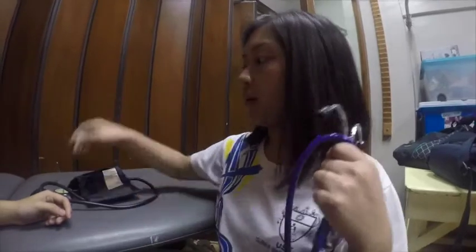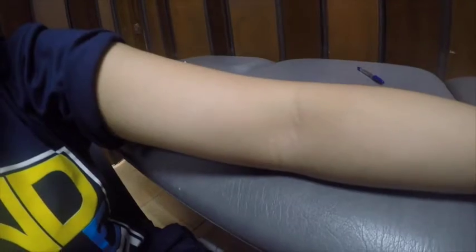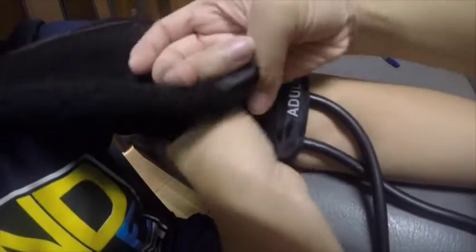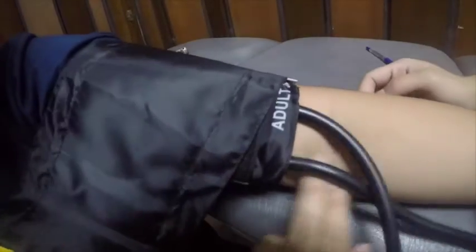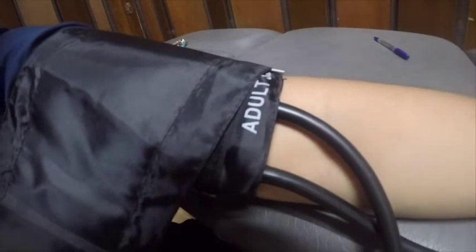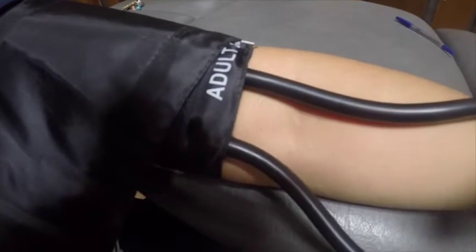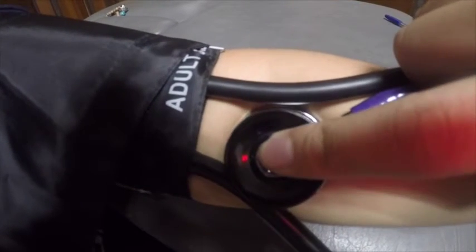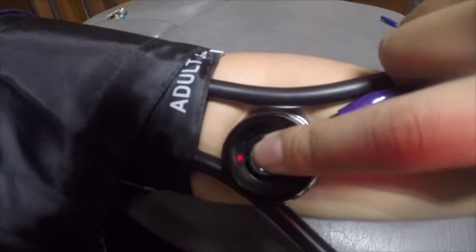So last, we'll be taking the blood pressure. So what we need is a stethoscope and a sphygmomanometer. The sphygmomanometer should be placed 2 finger breadths above the crease of the arm, right here, and it should be snugly fit. And then place the stethoscope over the brachial artery, and don't forget to ask the patient their baseline.